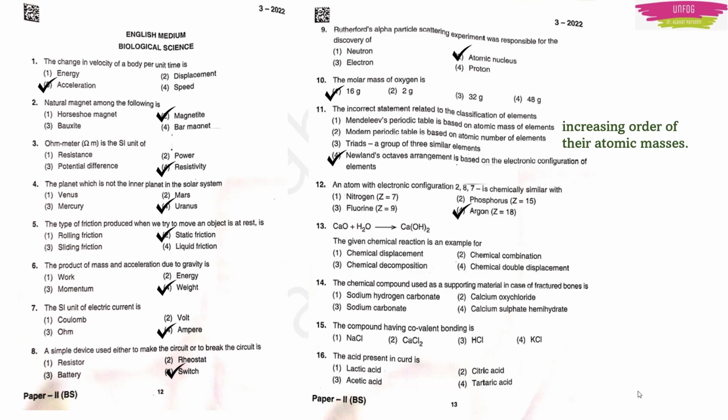Next question. CaO plus H2O gives rise to Ca(OH)2. The given chemical reaction is an example of. So this should be an example of chemical combination because CaO and H2O are combining together.